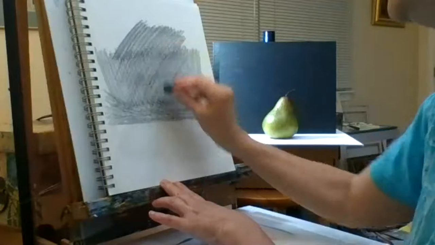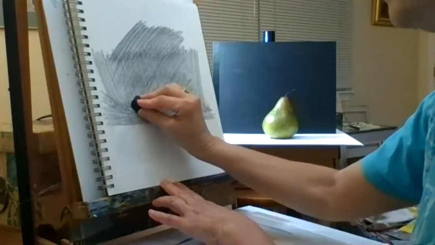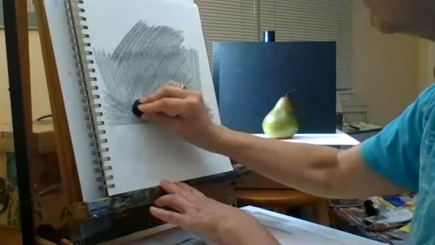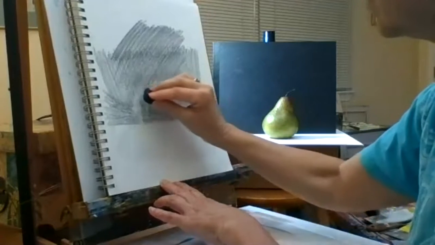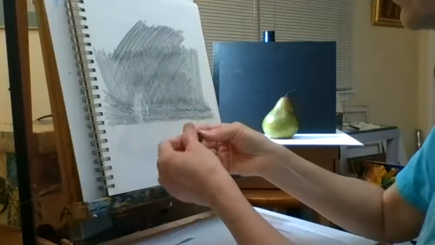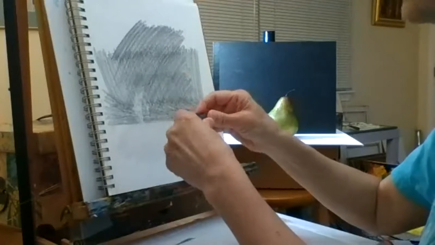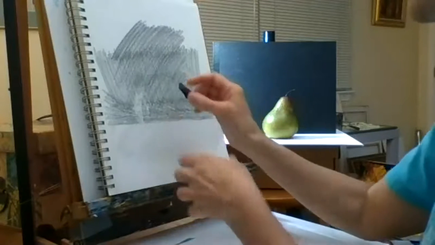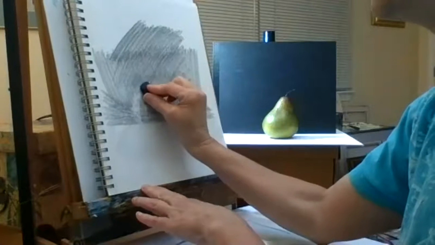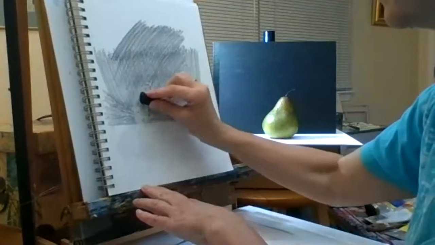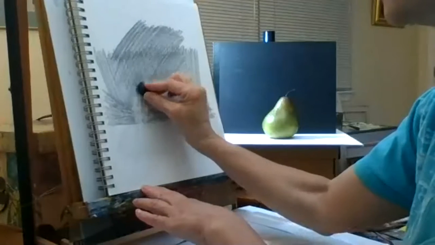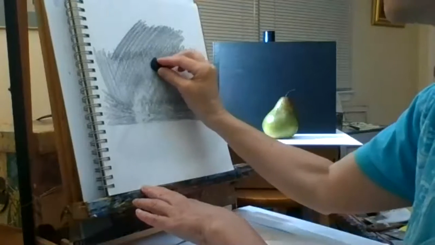So I'm gonna start by, so I'm just pressing a little bit, and I can also drag it, and when it doesn't erase anymore, I can just fold it again. So it's no longer working.